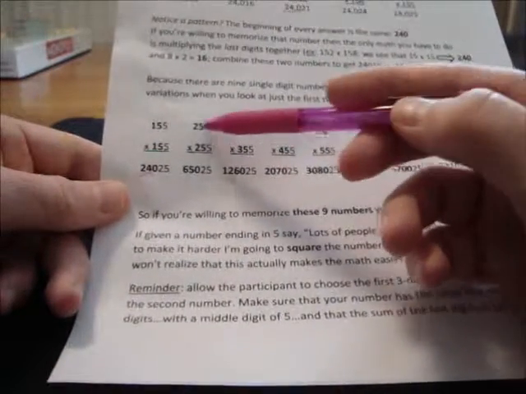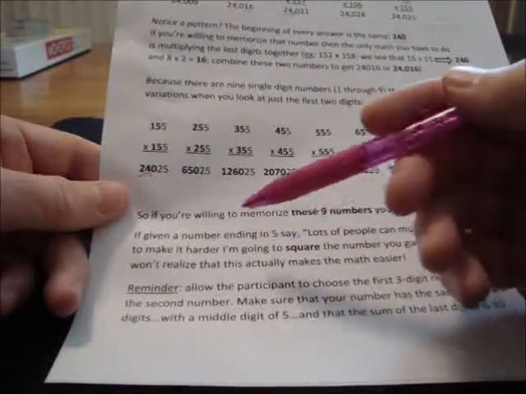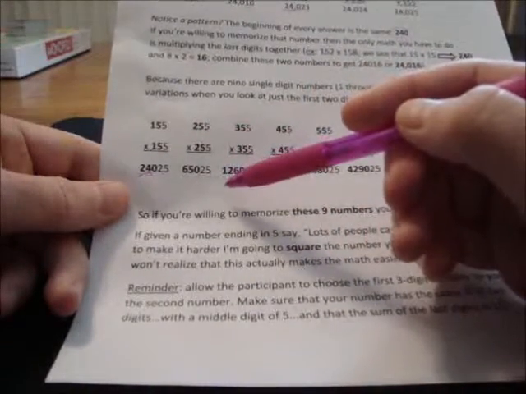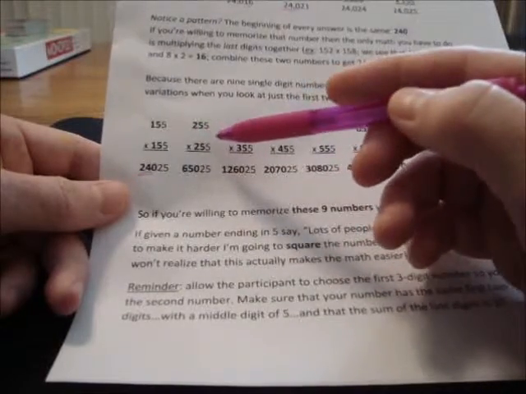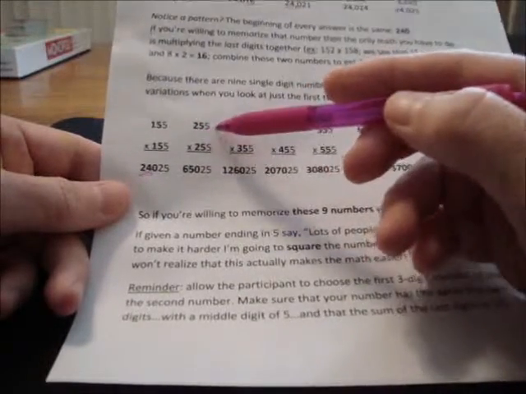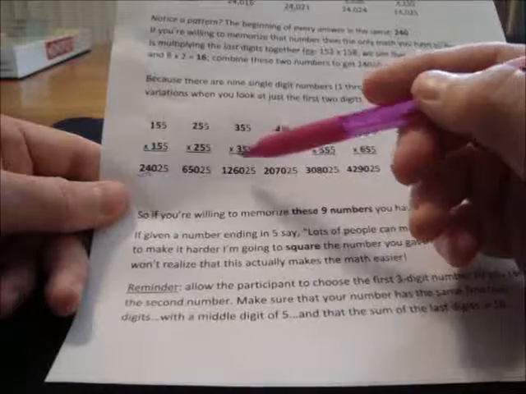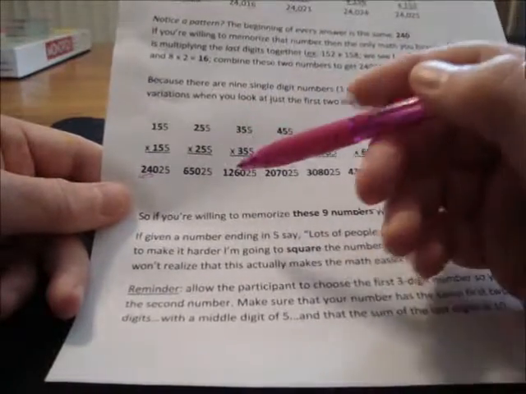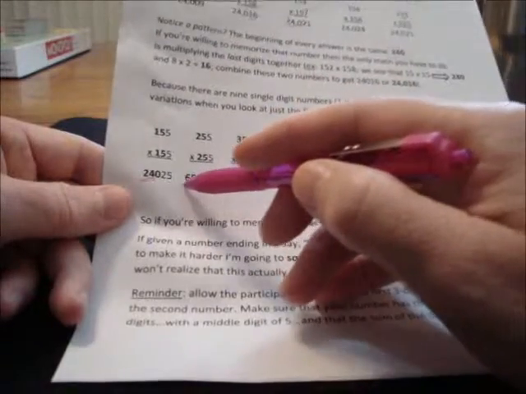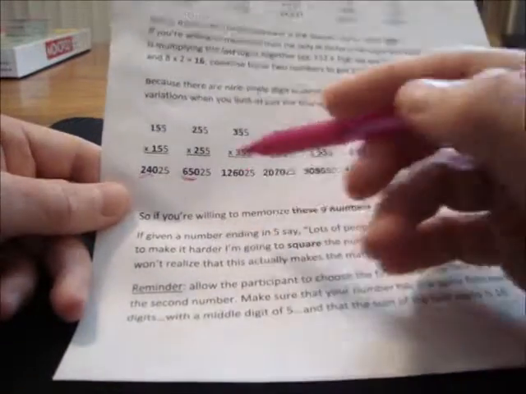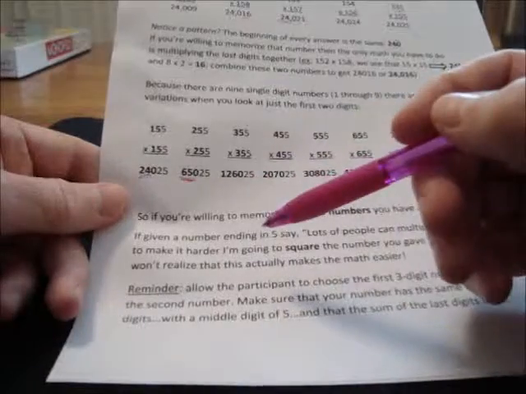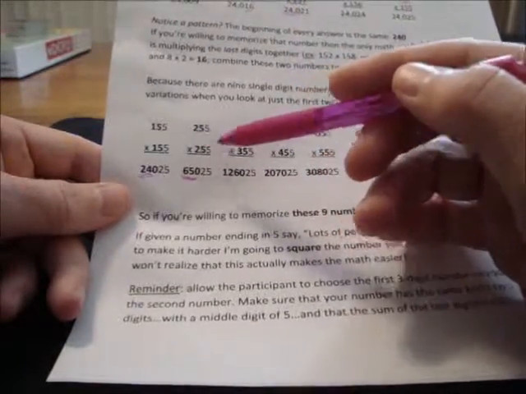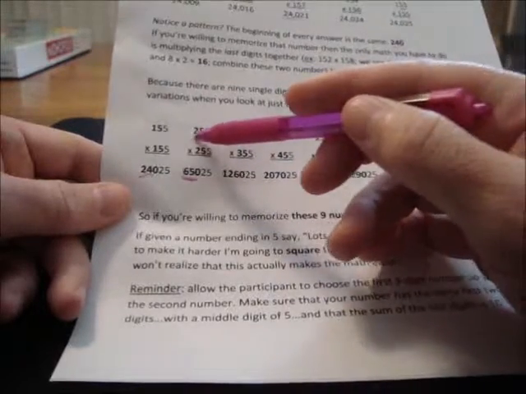Notice if their number starts with a 2, okay? This example is 255 times 255, but it could be, as we saw before, 252 times 258, or 253 times 257. Either way, it doesn't matter. The first 3 digits will always begin with 650 if the first digit starts with 2. Or I should say if the first 2 digits start with 25.